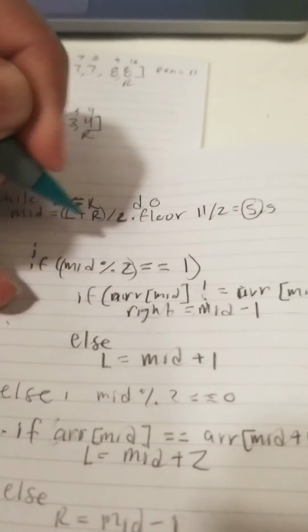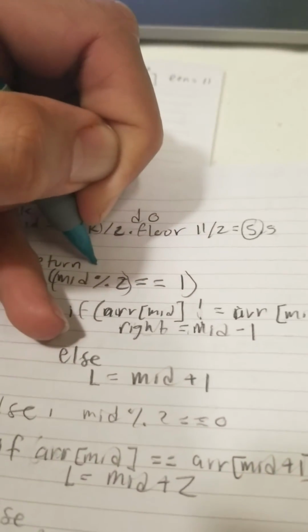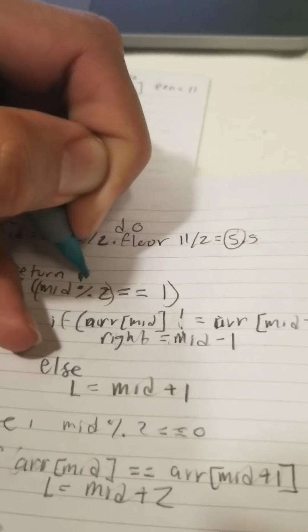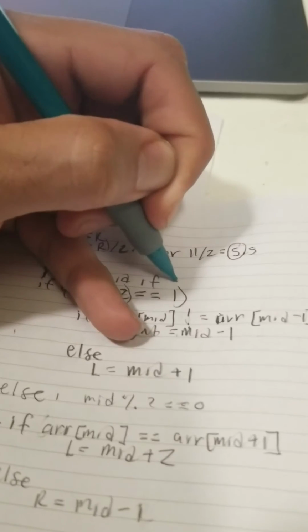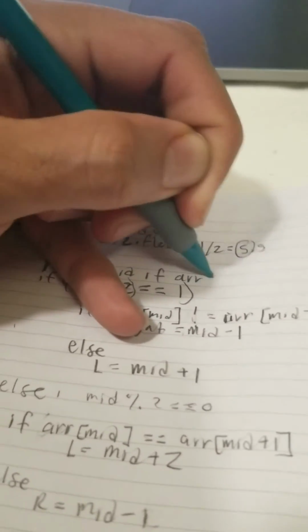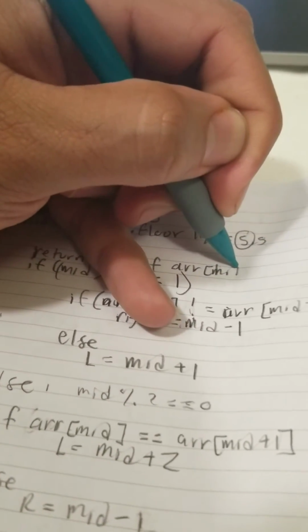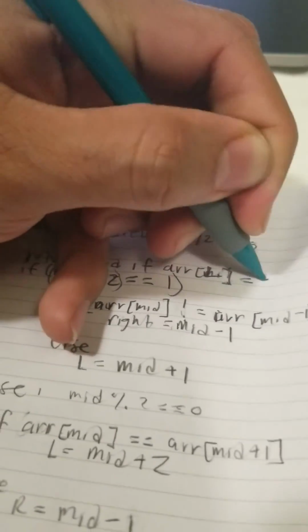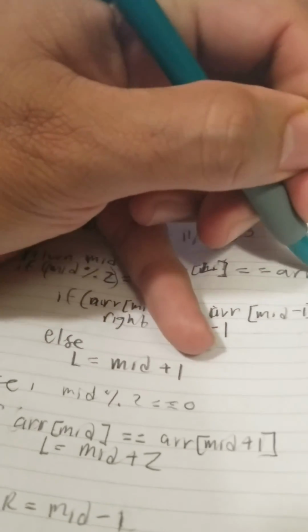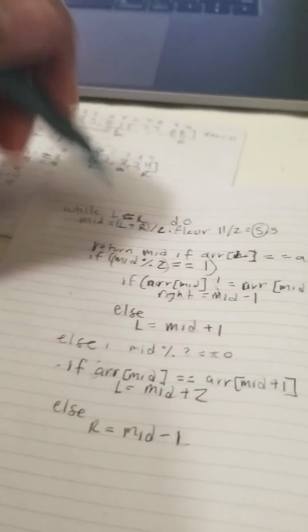And here the last thing I need to do is set a return statement: return mid, if array of mid, array of left is equal to array at position R. Return that.